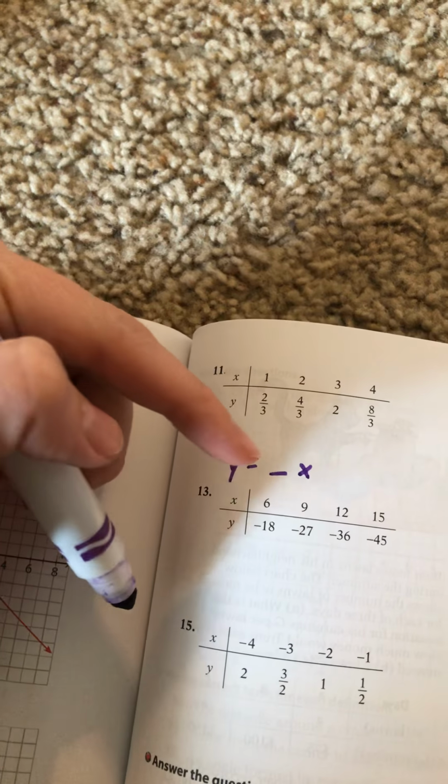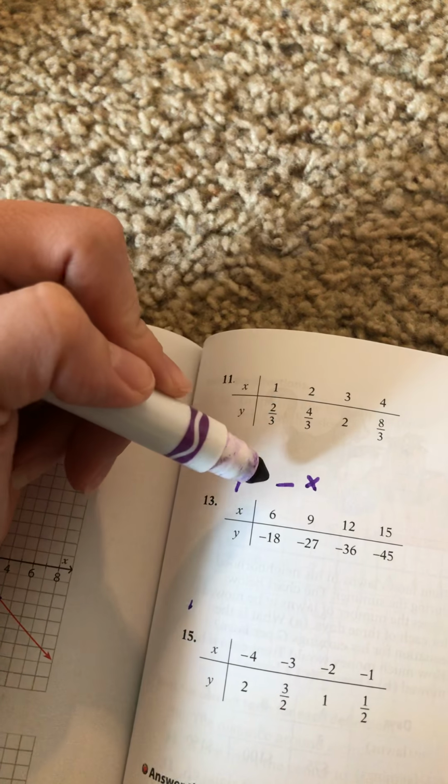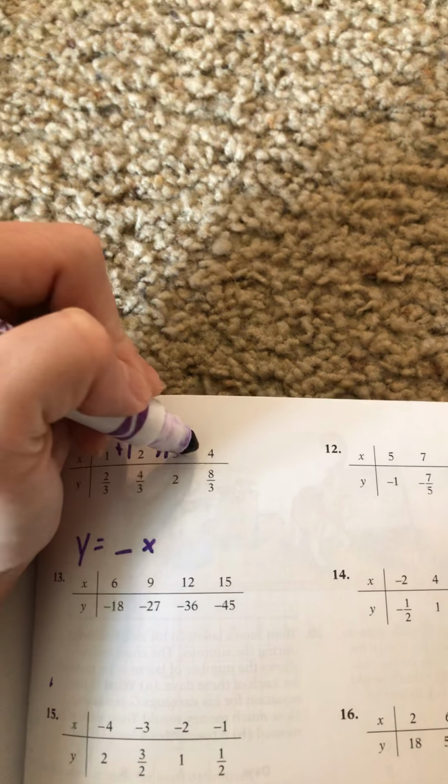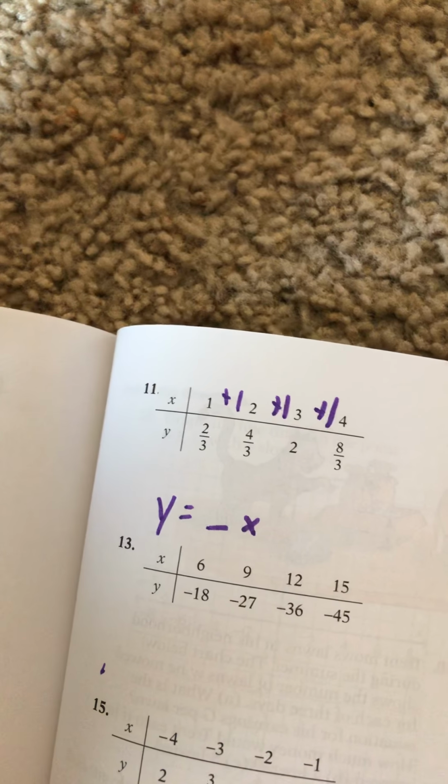So we're still just looking for our k. Up here, it's only going up 1, only going up 1, only going up 1. So we really don't have to worry about our x because it's not going to change our slope at all. We need to worry about that y. So what plus 2/3 equals 4/3?